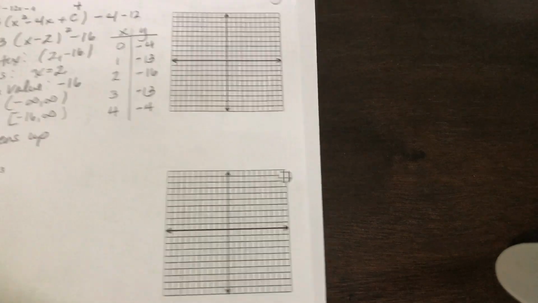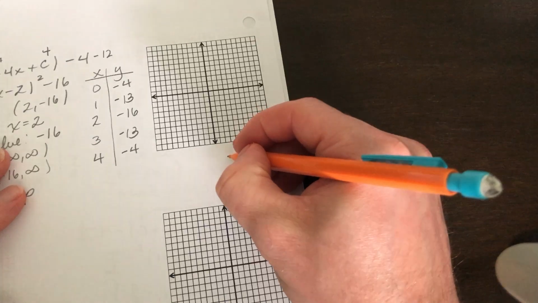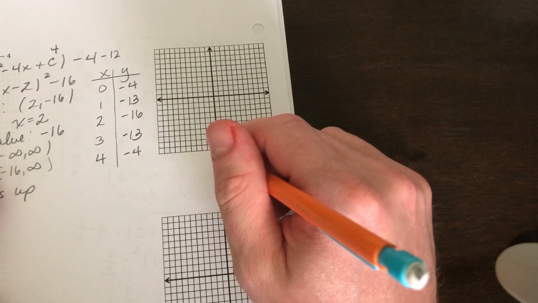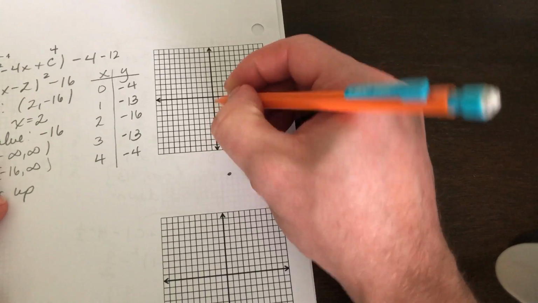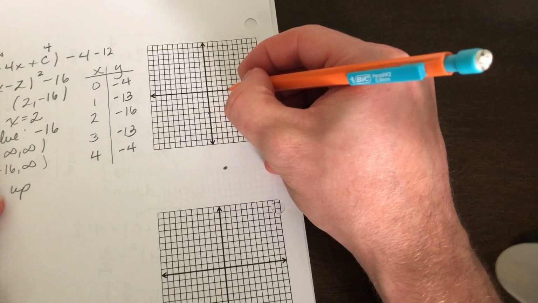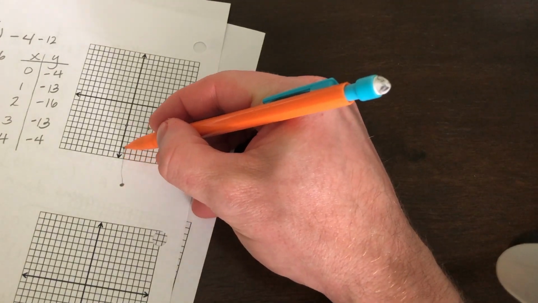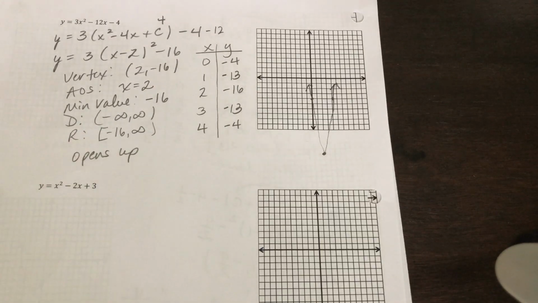Okay, so let's do our best to plot these points. So 2 and -16, let's say it's down here. And then 0, -4, and then the point 4, -4. So our parabola is going to look something like this. You notice it's going to be thinner because of the 3 in front.